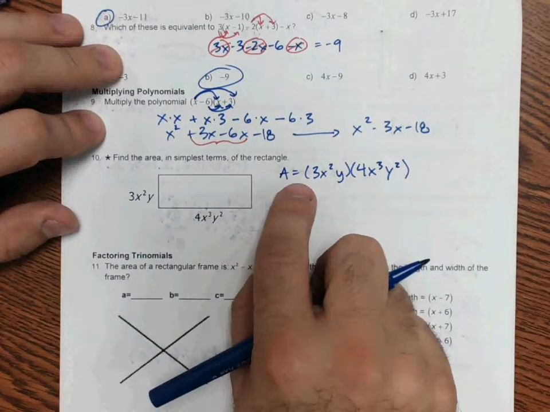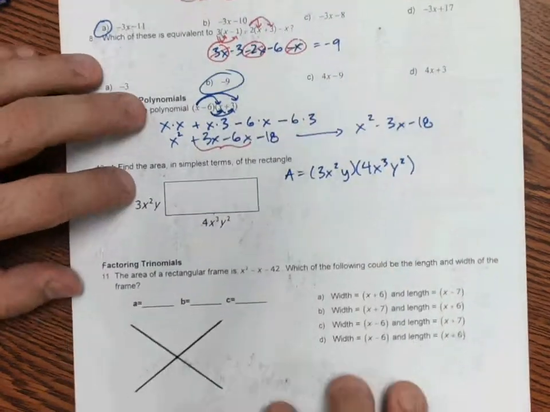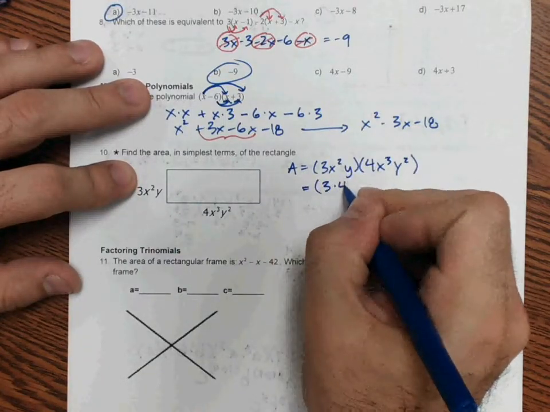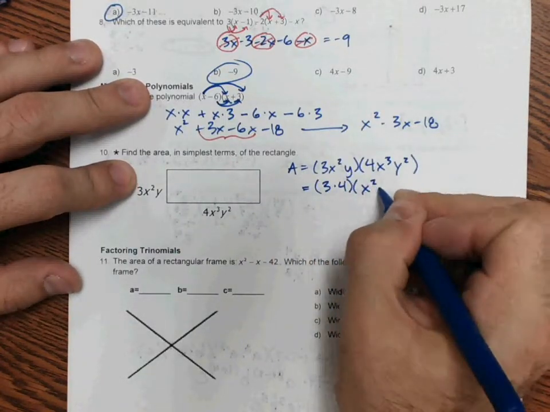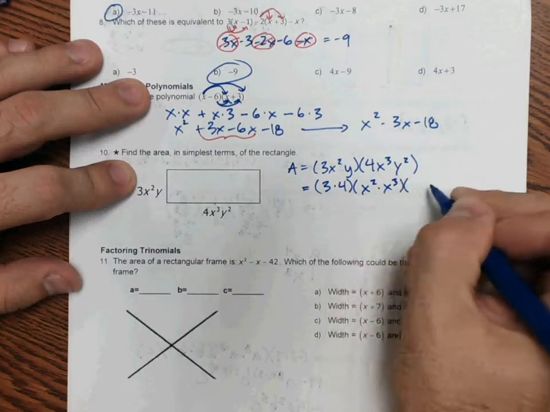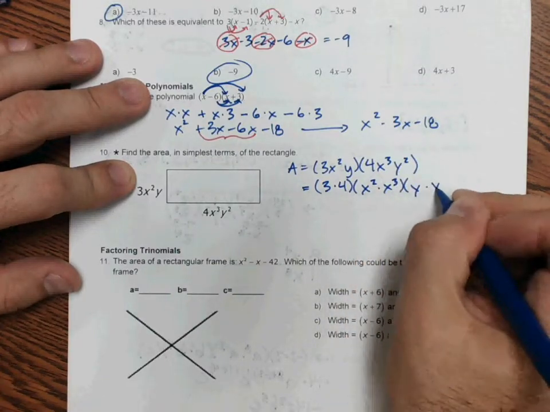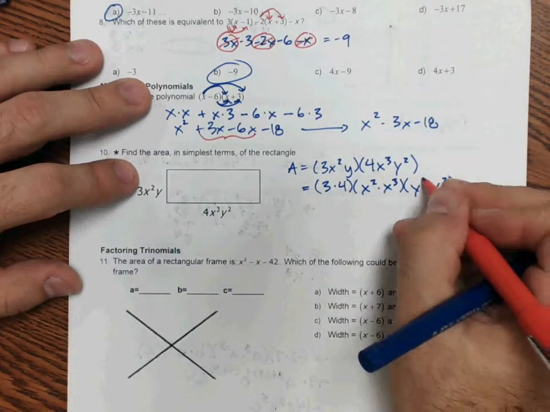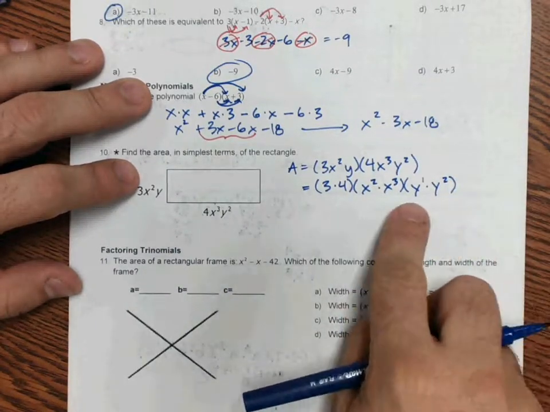Now, our next step, just like the ones on the previous page, is to start grouping things. I'm going to take my numbers. I'm going to take my x's. And I'm going to take my y's. Now before I start doing all this math, I'm going to go ahead and make sure I put a 1 there on that y, just so we know it's there.